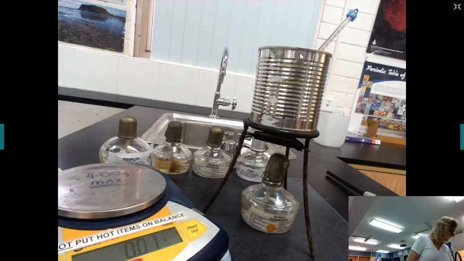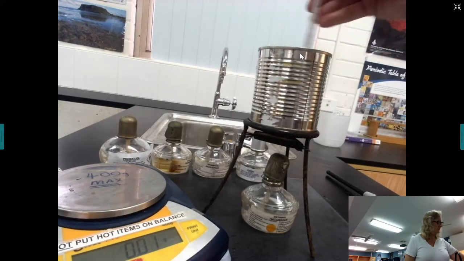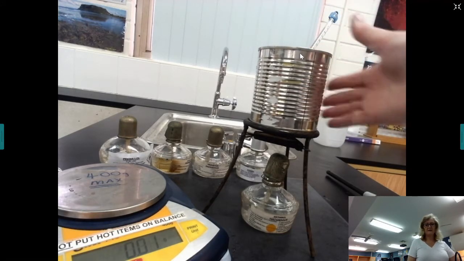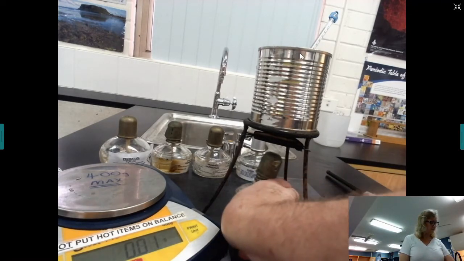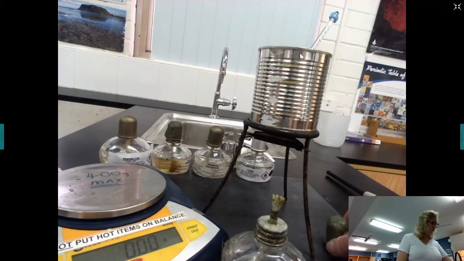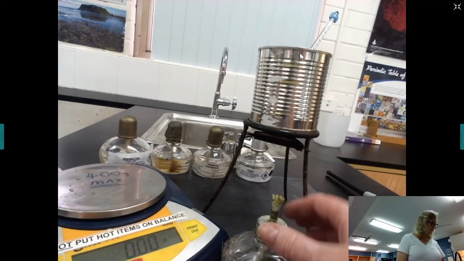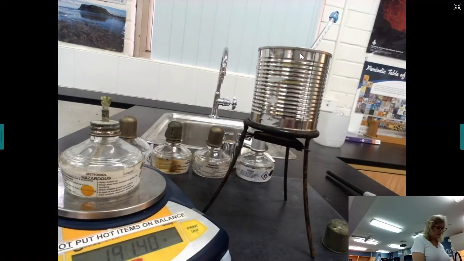Now I know that's the maximum temperature because it is now starting to go down. So that lets me know that all the heat that has gone into the can has, well, as much as is possible, gone into the water. Now I'm going to weigh the burner again afterwards, and it is 191.40.